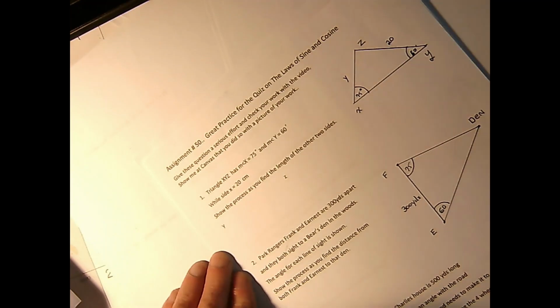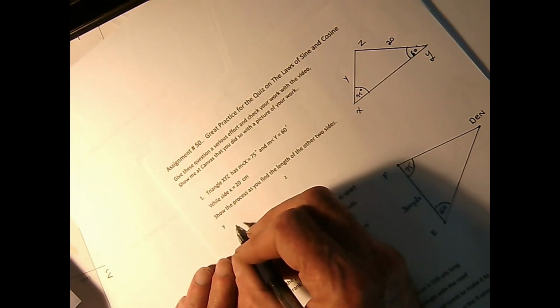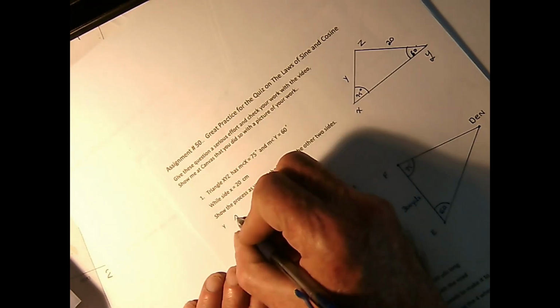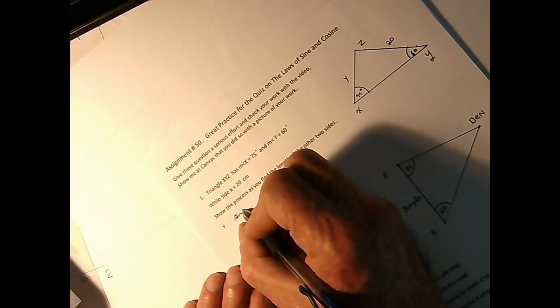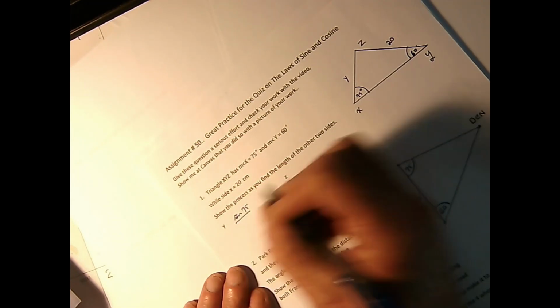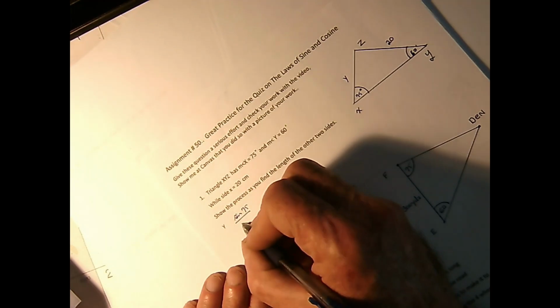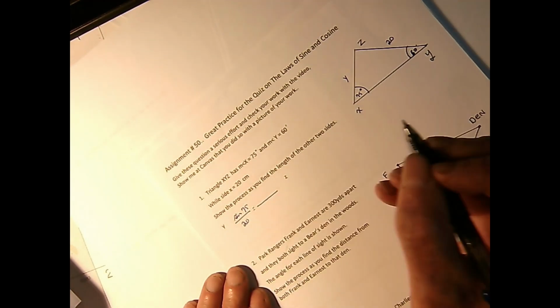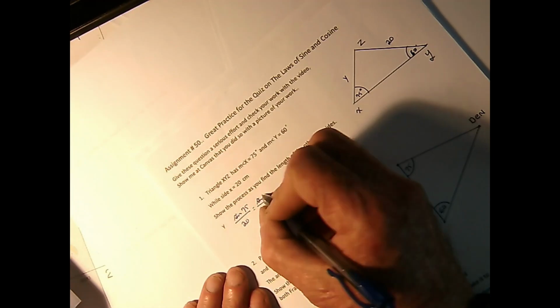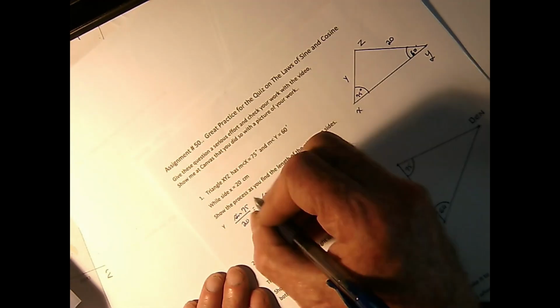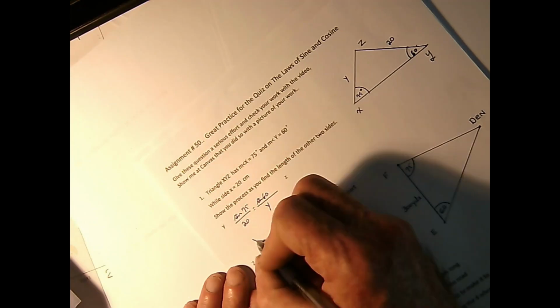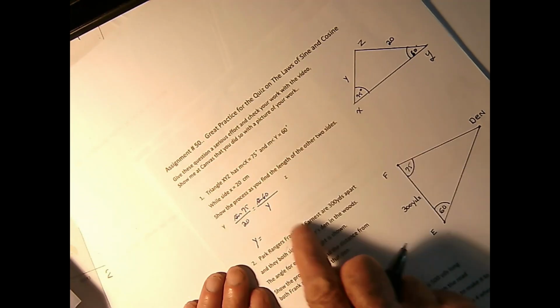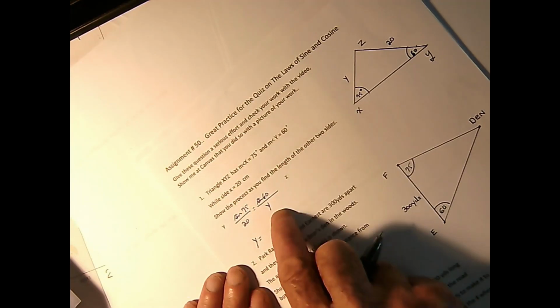And here's how the law of sines would look. This is the process I should show. The sine of 75 is to the length of its opposing segment, 20, as the sine of 60 is to the length of its opposing segment, y. You look at that for a second and tell me how I'm going to solve that proportion. How am I going to get y out of that?